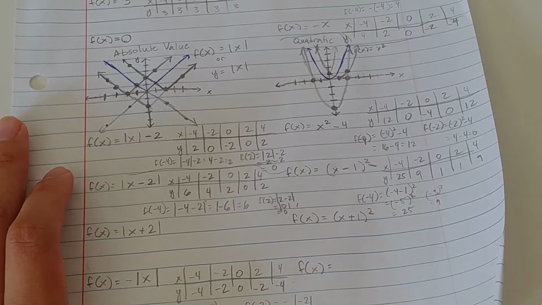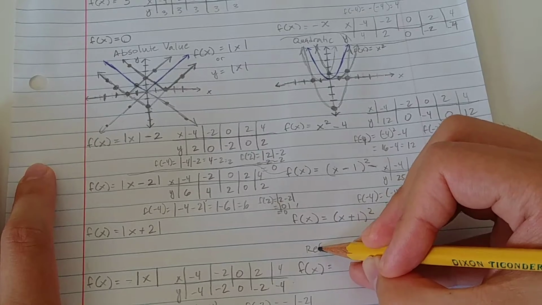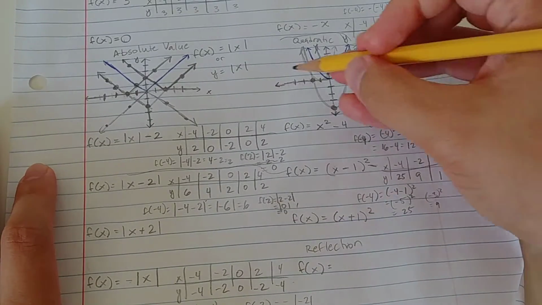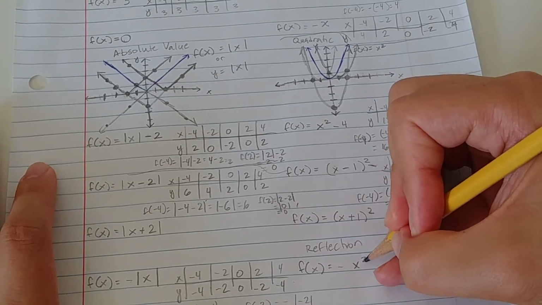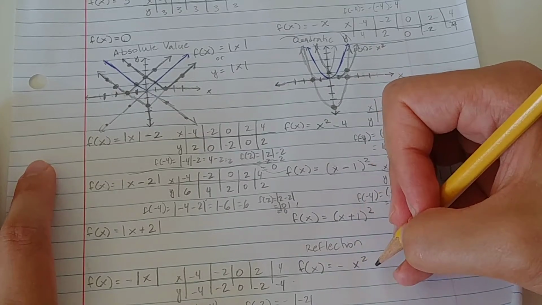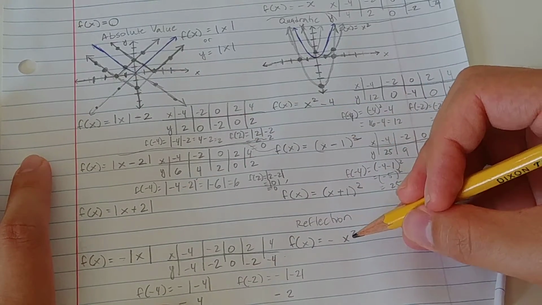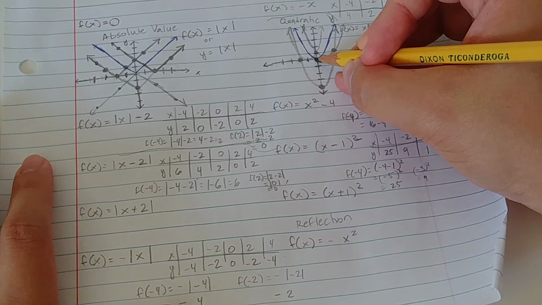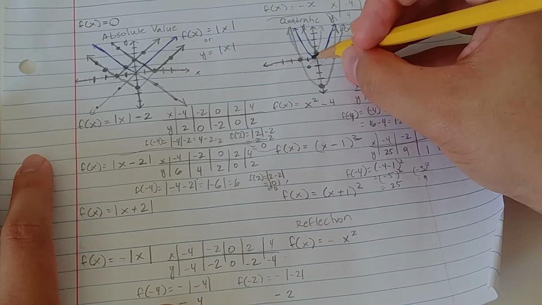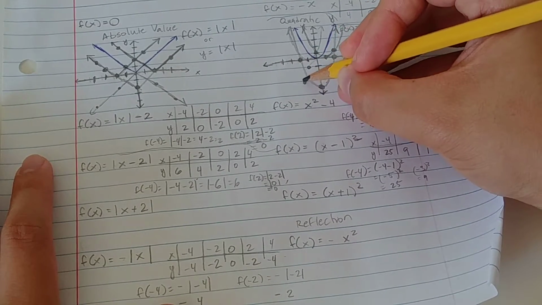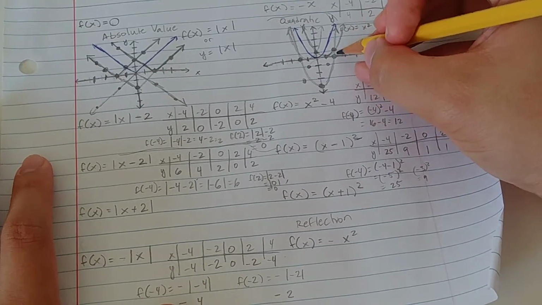Okay. Oh, and if you want to get the reflection across the x-axis, you want to make it upside down basically. You want to make this a negative x squared. Make sure there's no parentheses for this one. The negative should be on the outside of the parentheses. Okay, just like the negative is on the outside of the absolute value, the negative should be on the outside of the parentheses, and that's going to give you this. Okay, it's going to give you negative 1, comma negative 1; negative 2, comma negative 4; 0, comma 0; 1, comma negative 1; and 2, comma negative 4.